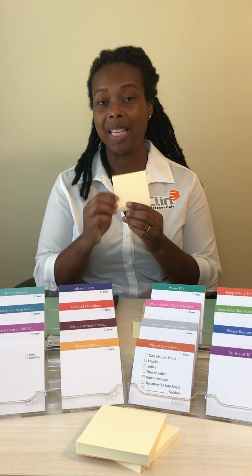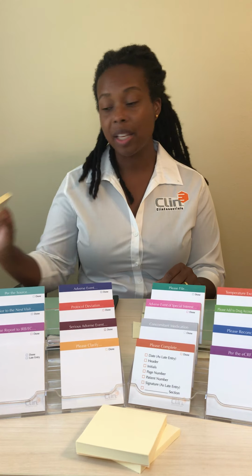So let me tell you just a little bit about how monitoring is done and what is normally seen within the industry. And I want to note that there is nothing wrong with the yellow sticky notes. Nothing is wrong.